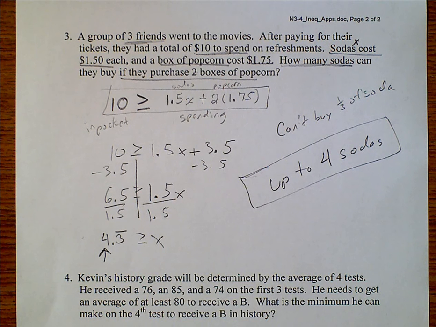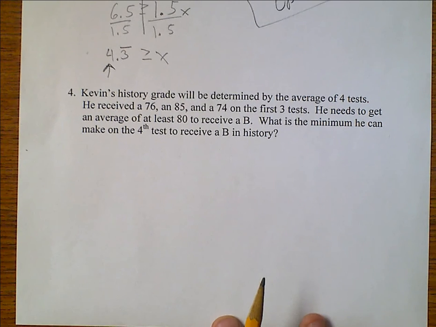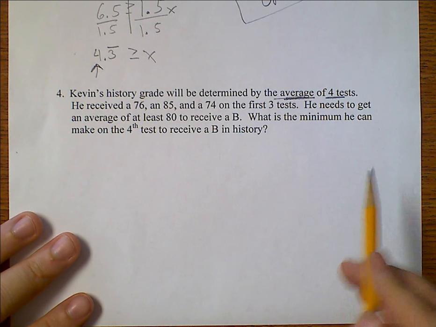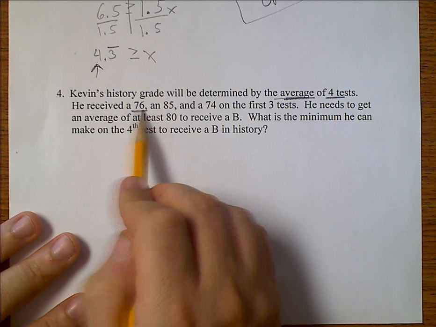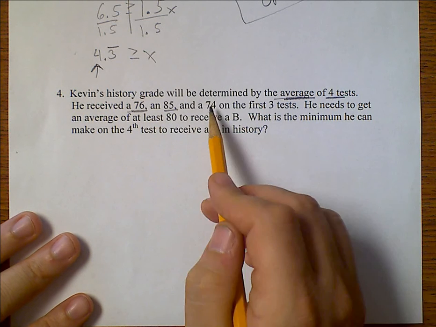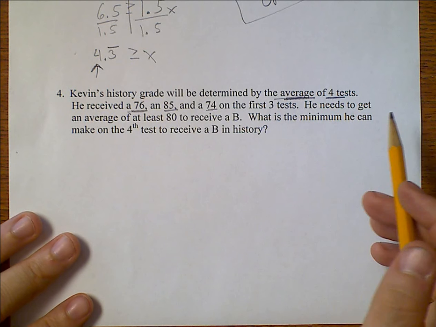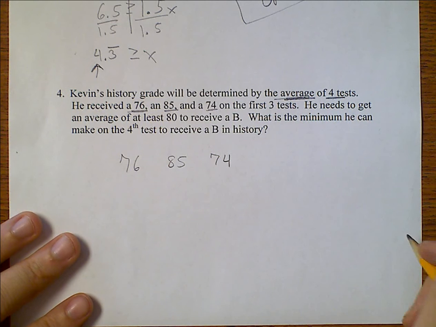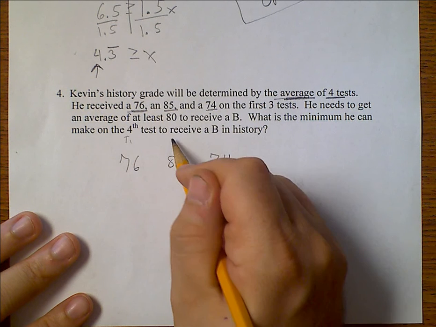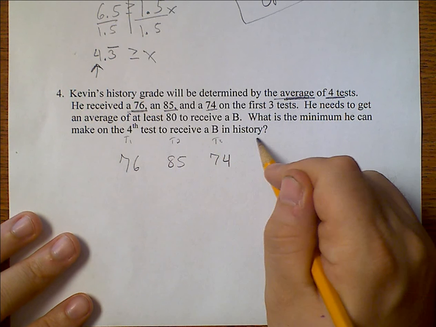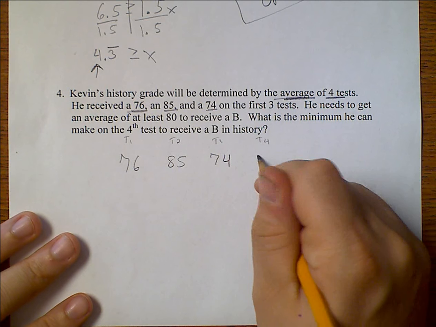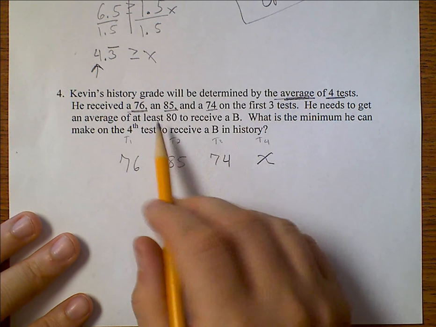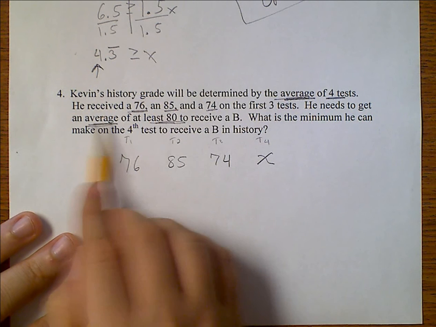Moving on to our last example. Kevin's history grade will be determined by the average of 4 tests. So he's got a 76, an 85, and a 74 on the first 3 tests. Well, that's only 3 tests. Test 1, test 2, test 3, and test 4. I'm going to go ahead and use x. And he wants to earn at least an 80, and again, we're talking about average.